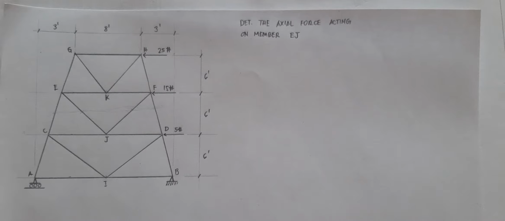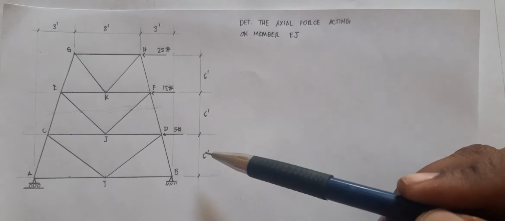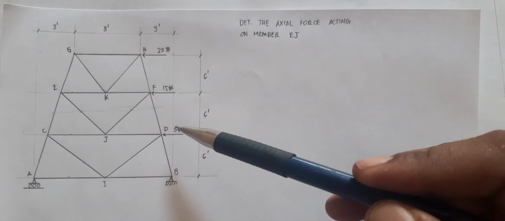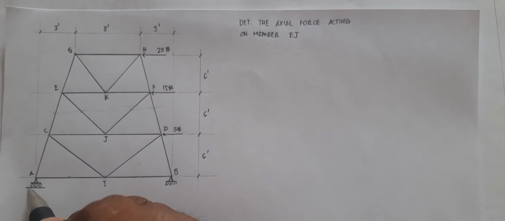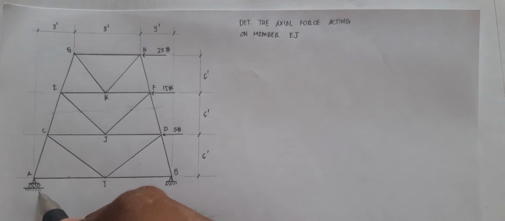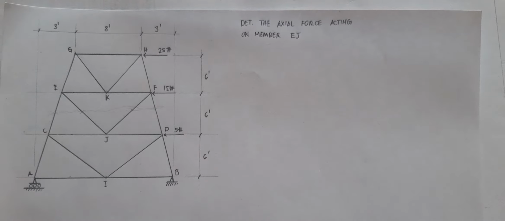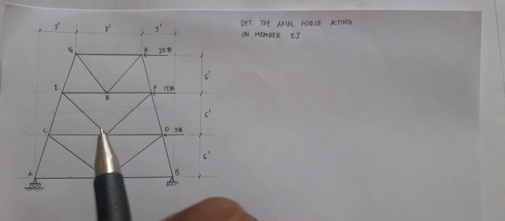Now we are in the last part of our example, or last example, for our method of sections for trusses. You have here your truss system subjected to the following loads: 25, 15, and 5 kilonewton at point D, point F, and point H as shown in the figure. Next, you are required to determine the actual force acting on member EJ. So member EJ is over here.